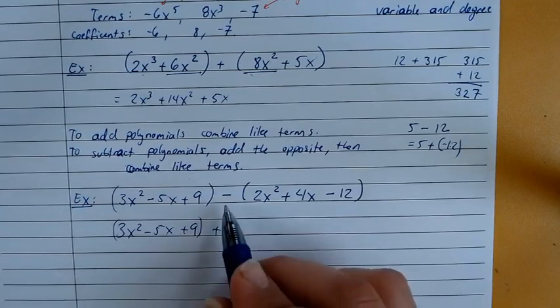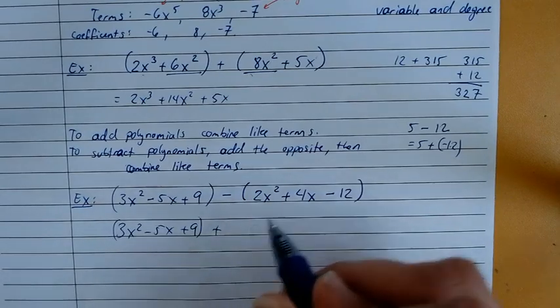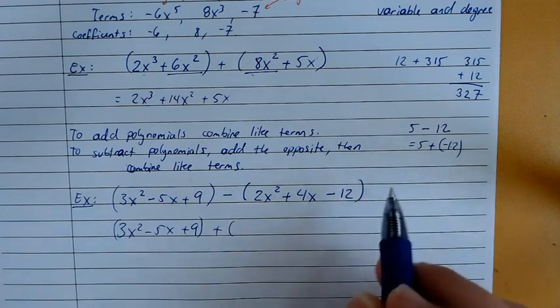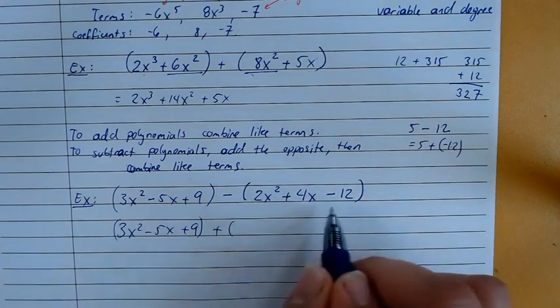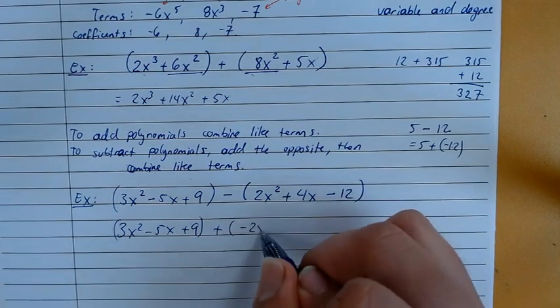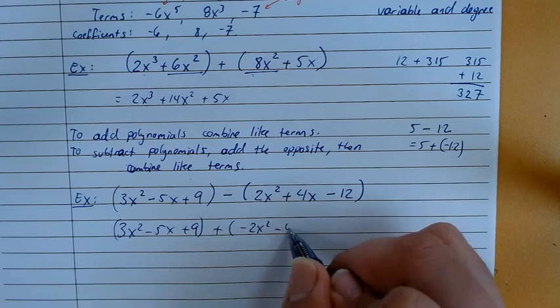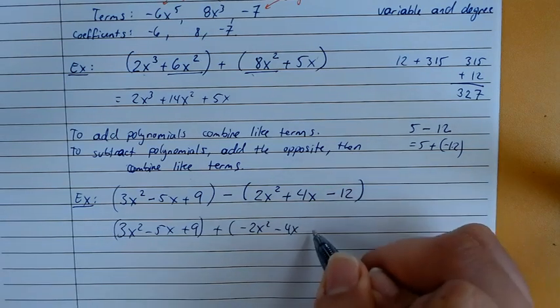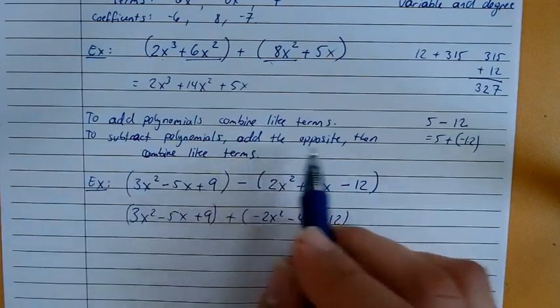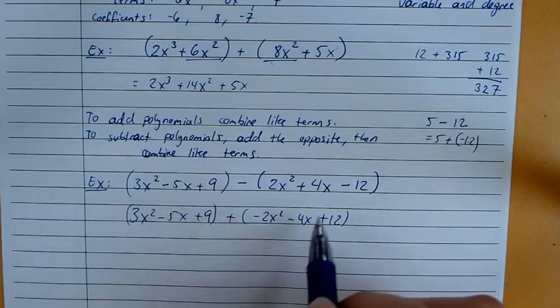So same thing will happen here. Subtracting this polynomial is the same as adding its opposite. Well, the opposite just means you're going to change the sign. But you say, well, there's more than one sign here. Oh, that's okay. Just change all of them. That's a minus 2x squared. That's a minus 4x. But now that's a plus 12. And now that we've added the opposite, we've changed this to addition of the opposite.